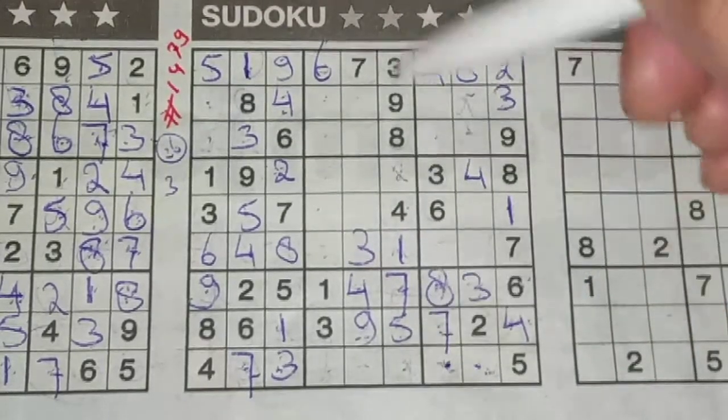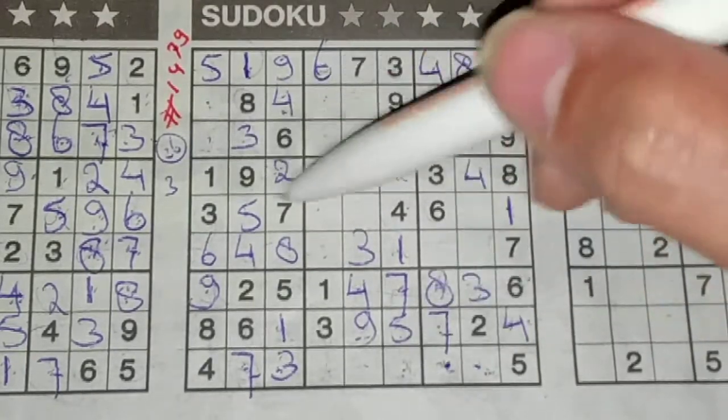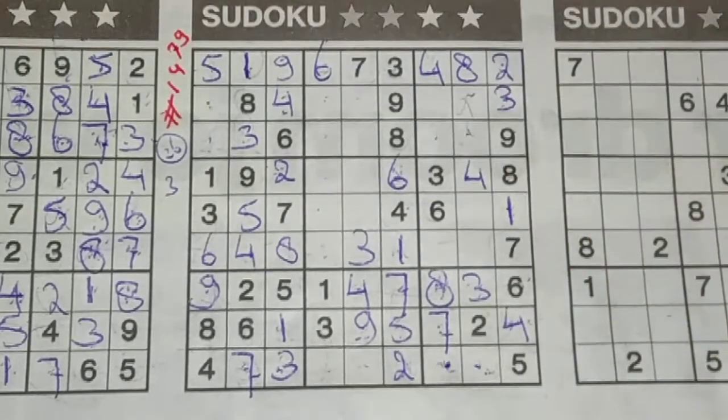2 boxes left in this column. The 2 and the 6 are missing. We see here 2, no 2 there. 2 should be here, and the 6 goes there.